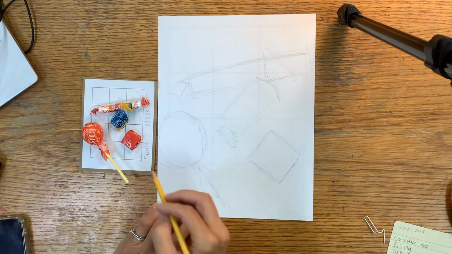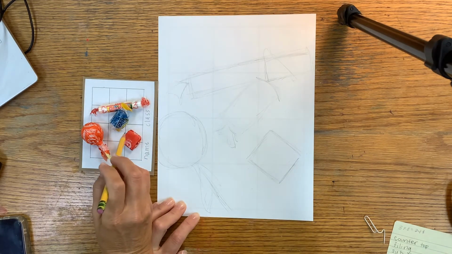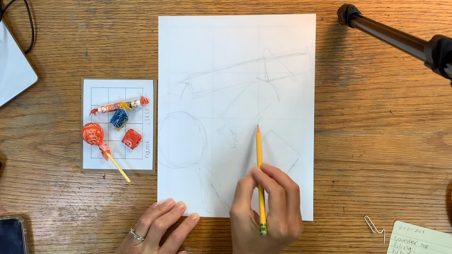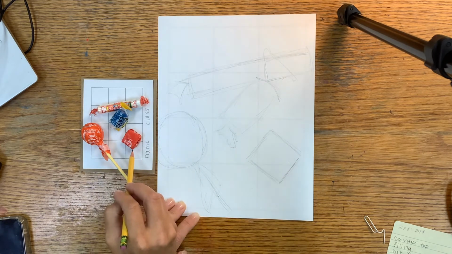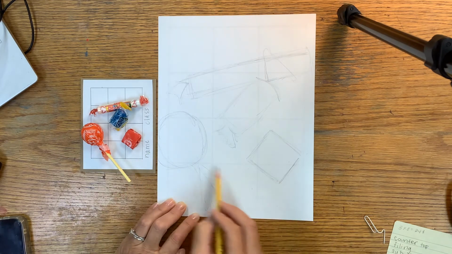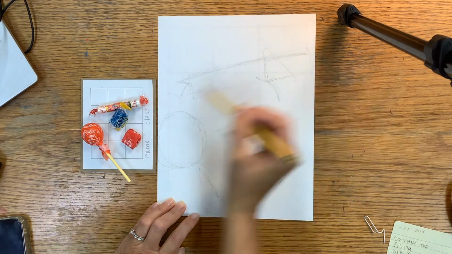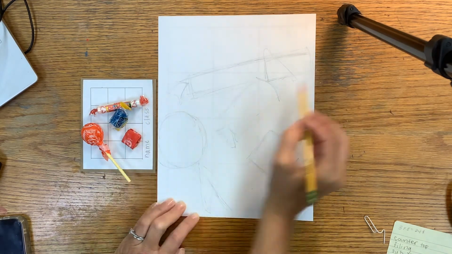And then I can go back and look to see the amount of space between this candy and this candy. Does that look about right? The amount of space between the bottom of this corner and the bottom of this line, does that look about right? And you can start estimating if you've got everything on there in the right way. Does the edge of this candy come all the way to the line?